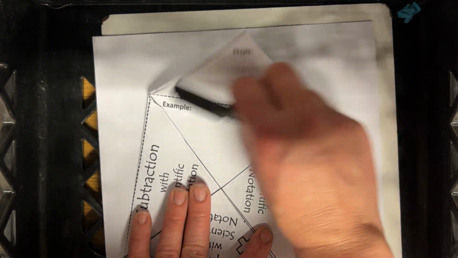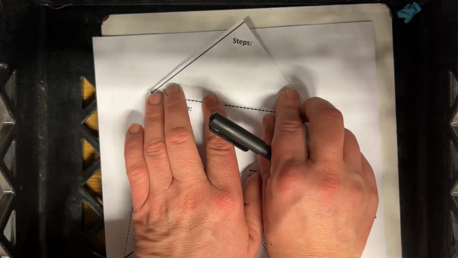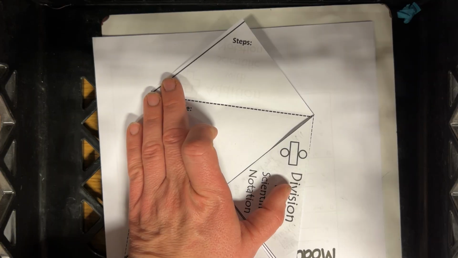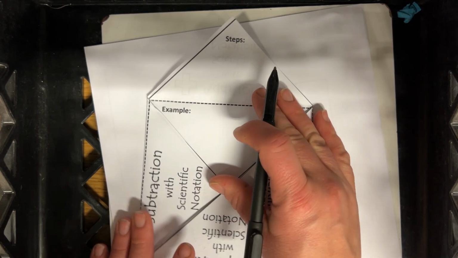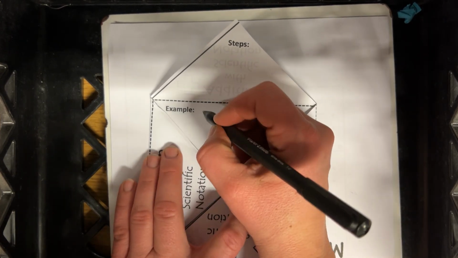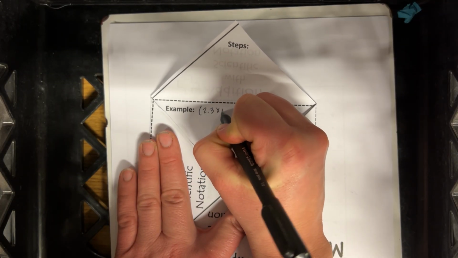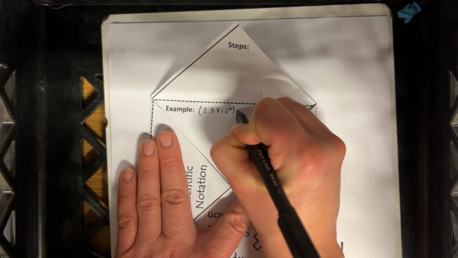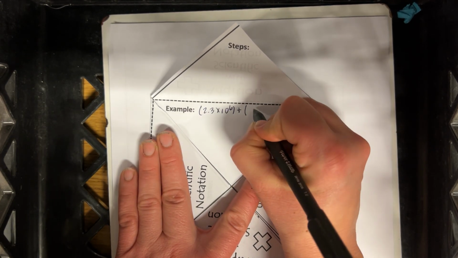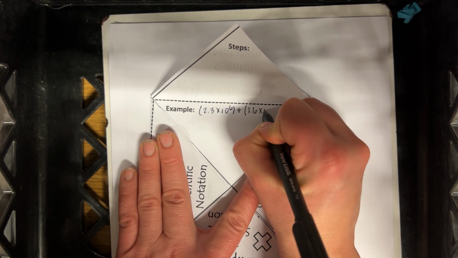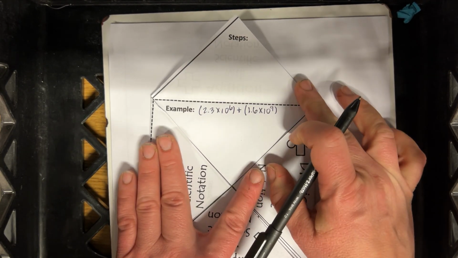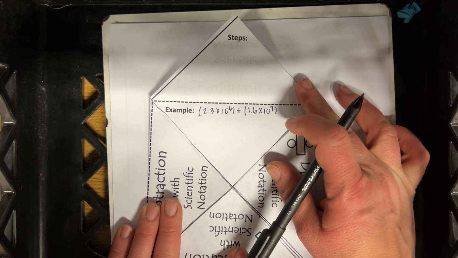I'm going to open up my Flappy-Doo and I'm going to show you the problem that we are working with to do this addition. And then we will do the subtraction after this in another video. So we have 2.3 times 10 to the 6th plus 1.6 times 10 to the 9th. Okay, so good little problem there.